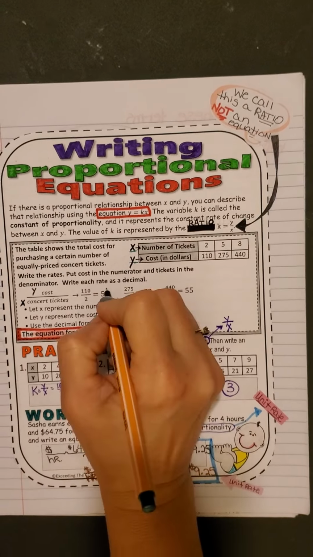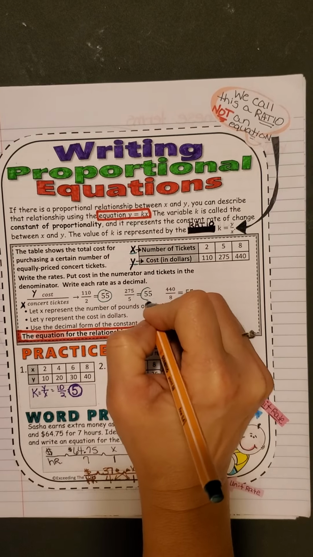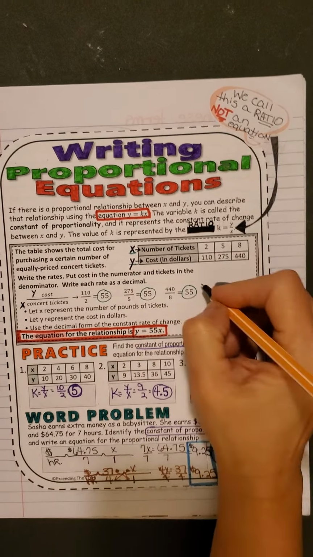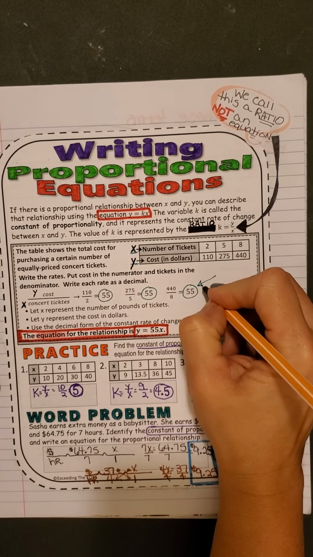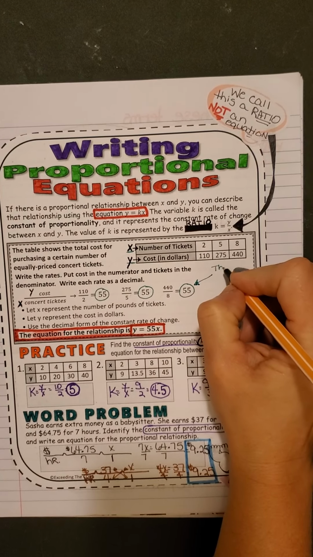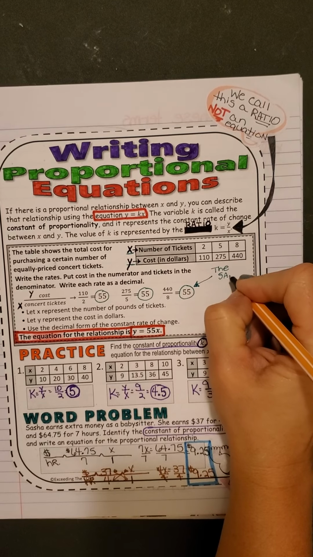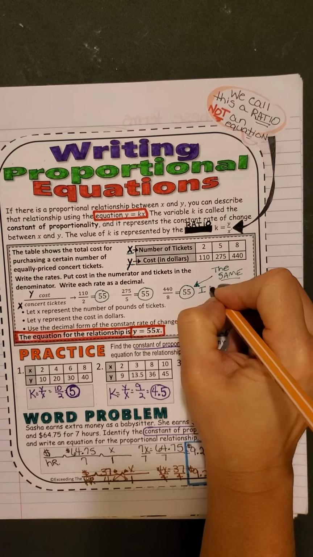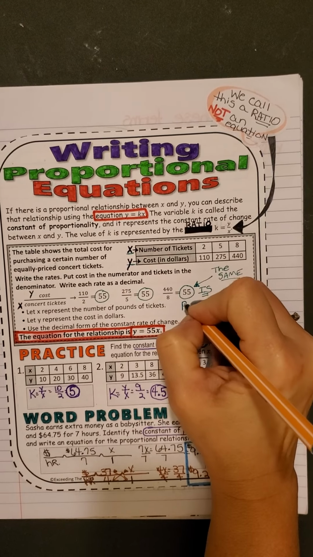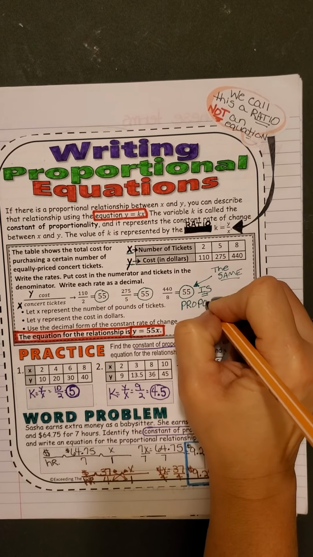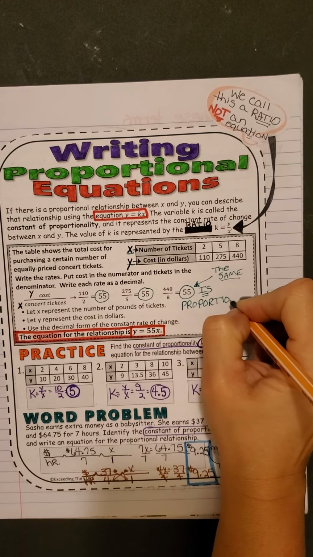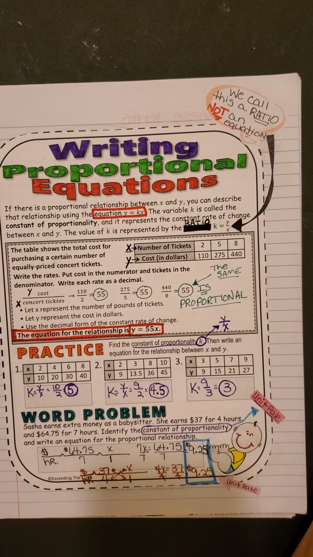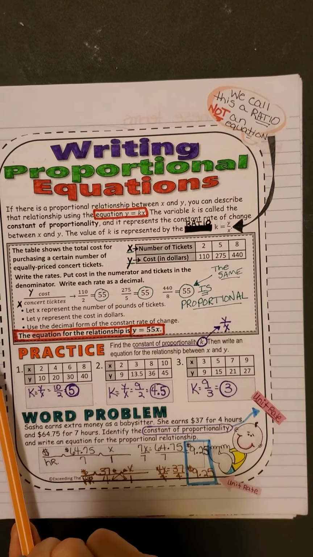And notice we get 55 every time we check those values. And because all of those are the same, that tells us that it is proportional. Just like we did in our big circle map that we just finished.